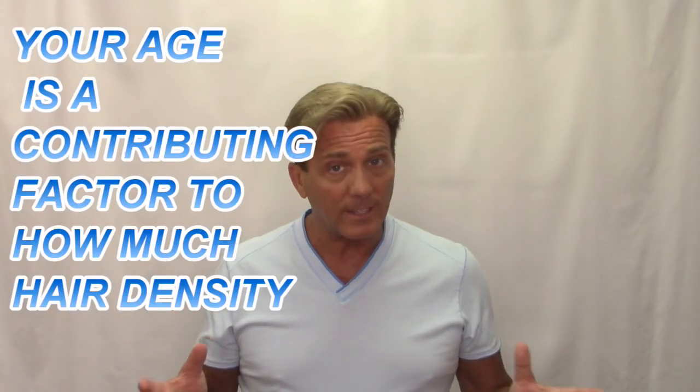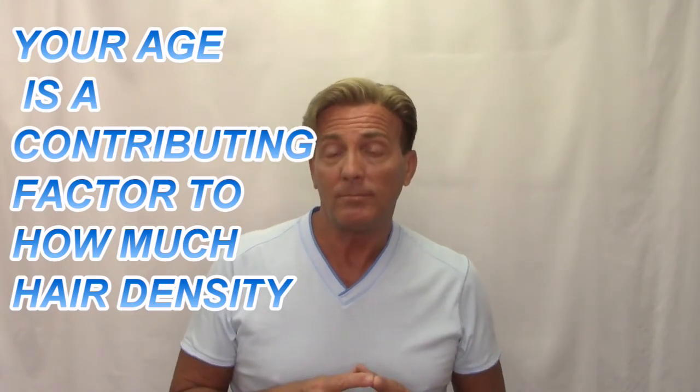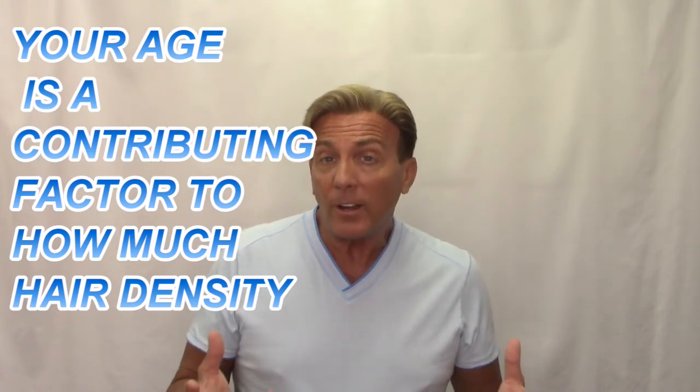The majority of people out there need to stay somewhere between 75 and 100% density. Depending, again, how old you are, all these different factors. So other than your own density, another factor is, how old are you? Are you an older gentleman that's in your 50s and 60s and 70s, 80s? I have a client in his 90s.